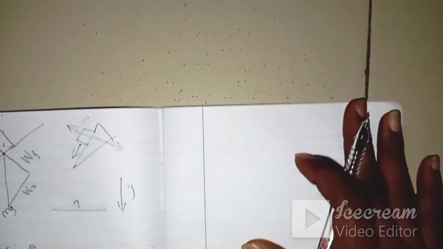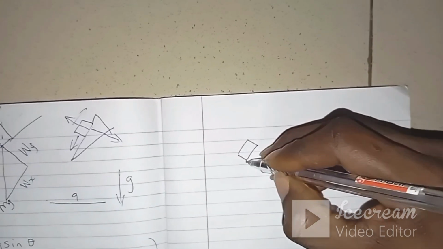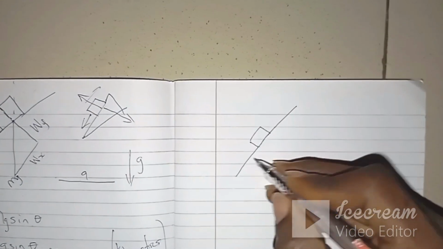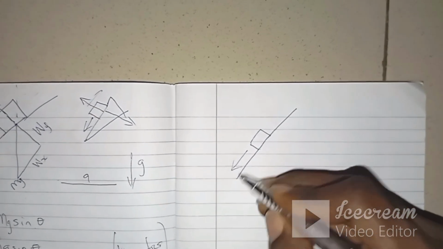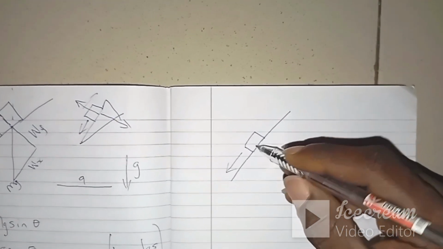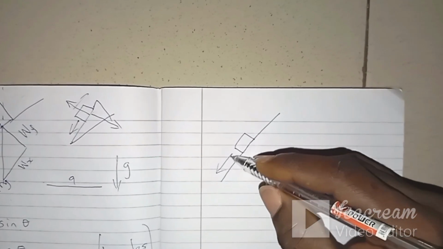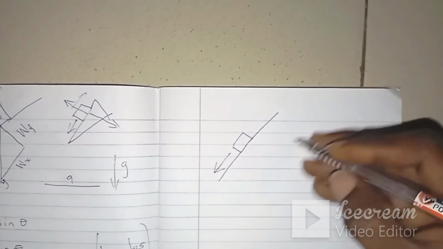Now there's something I want to point out before I round up this video. Notice that if I have an object on an inclined plane, when it starts moving down, let's say there is friction on this. There are three cases. It can start moving down.